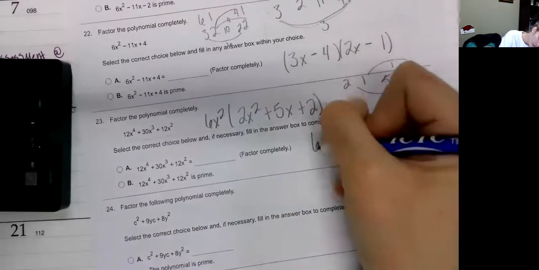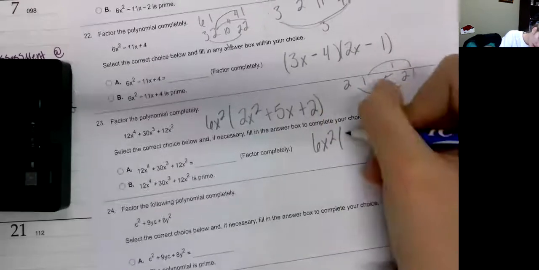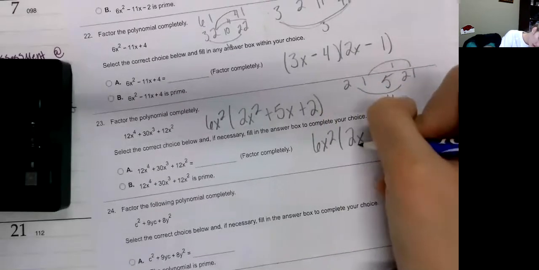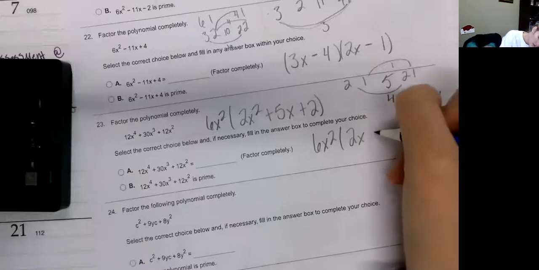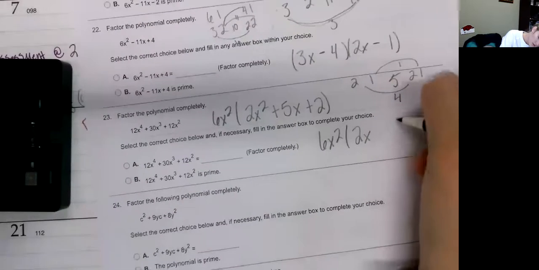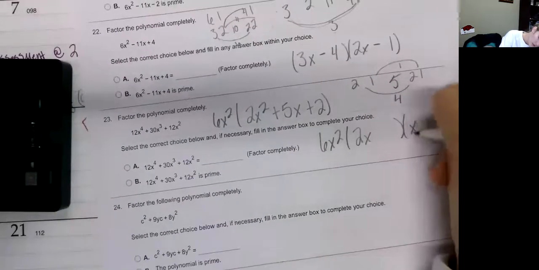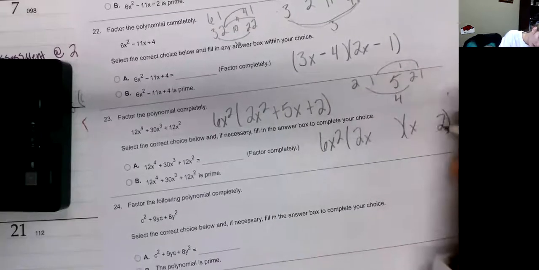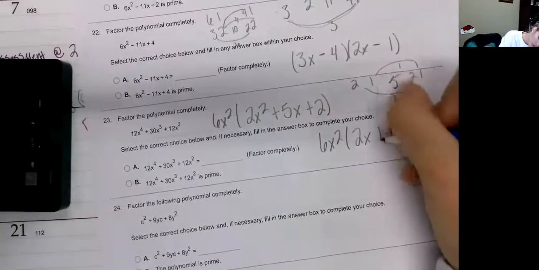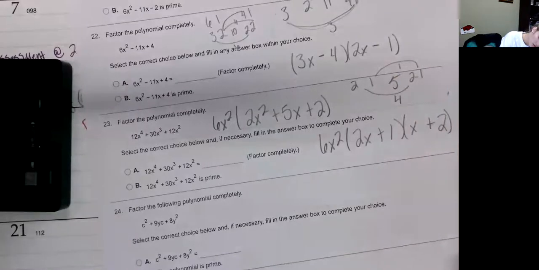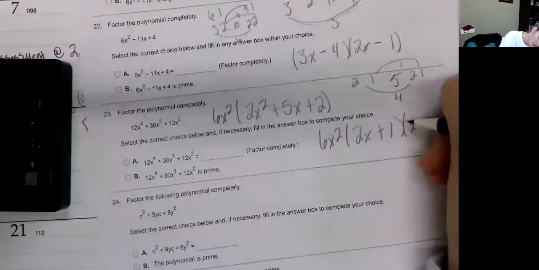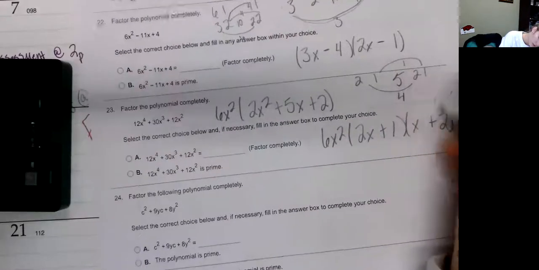And it has the same sign, so for 6x squared, we'd have 2x and x, and then 2 has to multiply by 2. 2x squared plus 4x plus 1x plus 2.